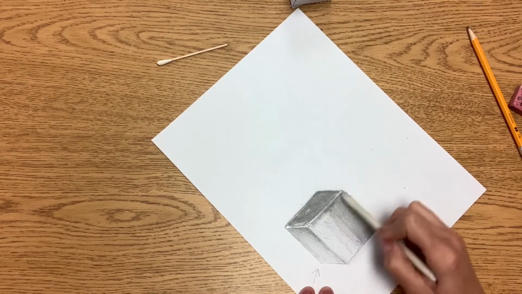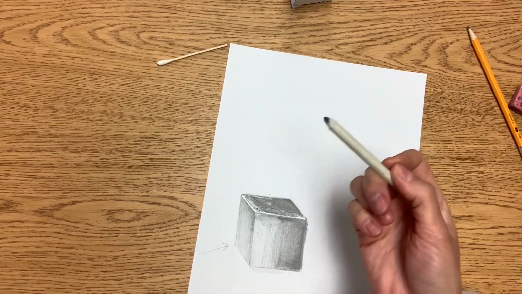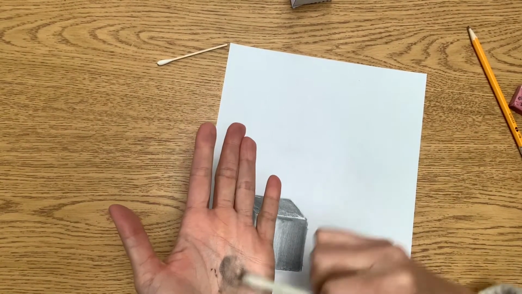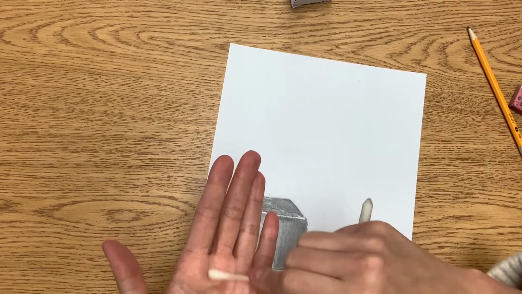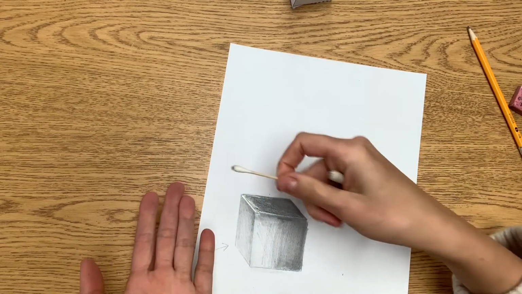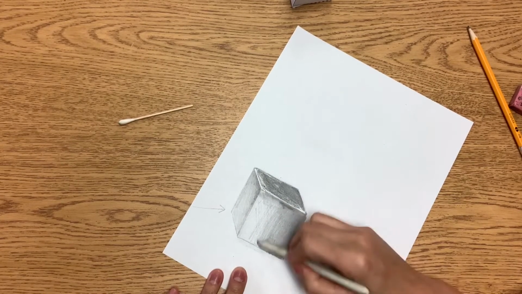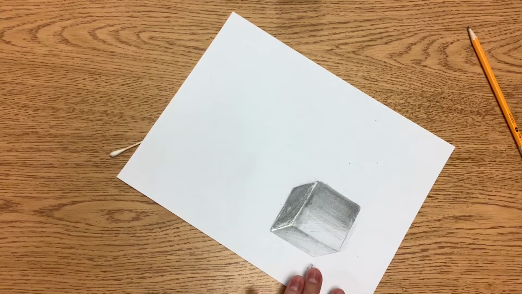Now remember, if you went over a dark edge, your blending tool is going to get a little bit messy. You can clean it off by wiping it on the palm of your hand. Same thing with the Q-tip. Of course, you'll need to wash your hands later, but that will help you keep your blending tool clean, so that you don't end up like here, where I had a little bit of a smudge from an area that was too dark.